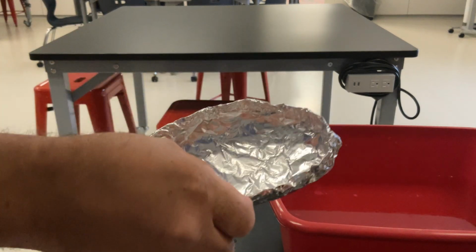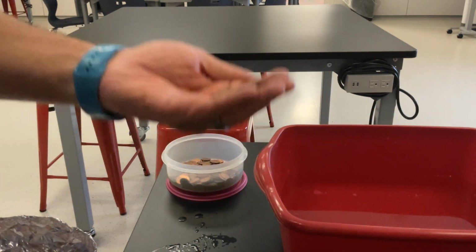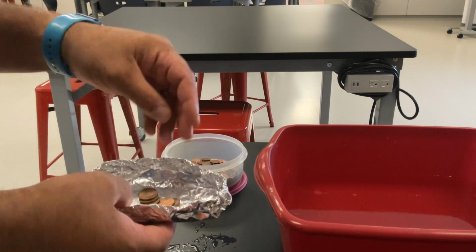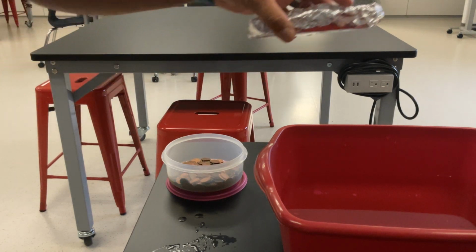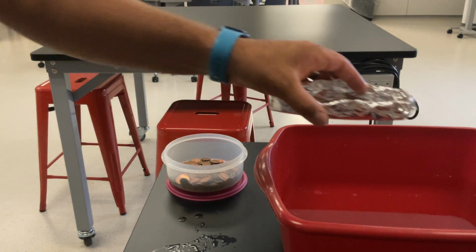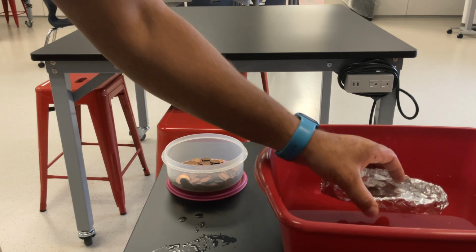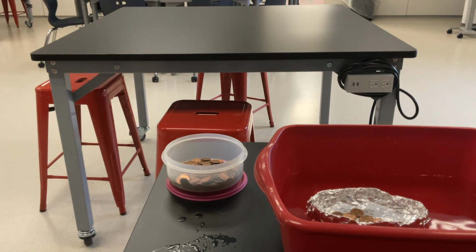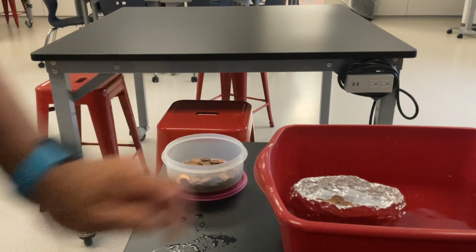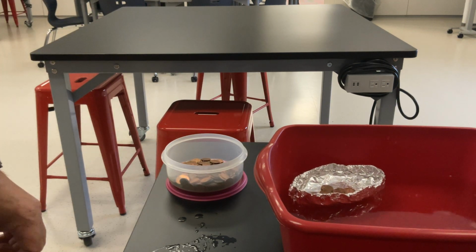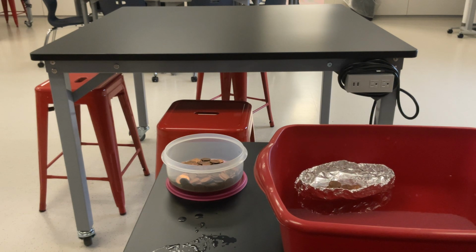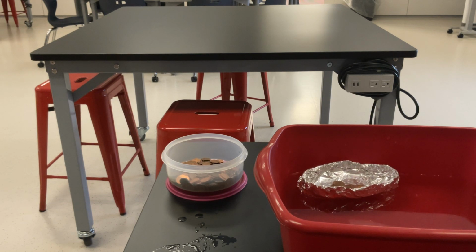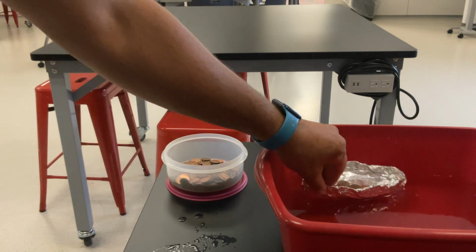We have a metal boat, and we have a bunch of metal cargo in pennies. Okay, and think about what you know about metal. When we put metal in water, normally metal sinks, correct? So we're going to make an observation. I put a bunch of pennies in the metal boat, and the boat is floating. So our observation, okay, a metal boat full of metal cargo can float.